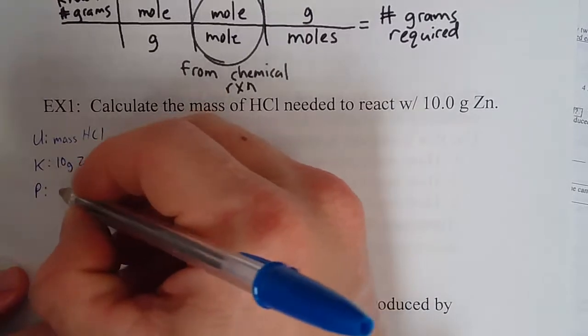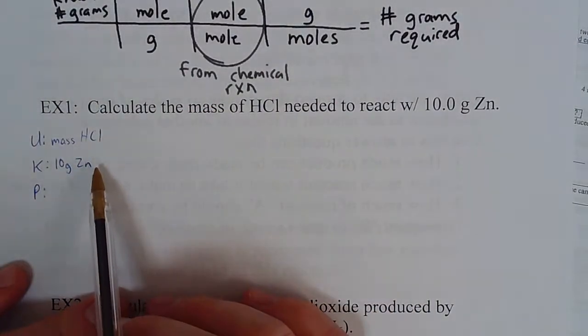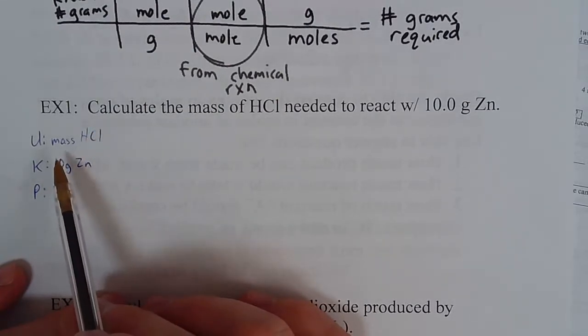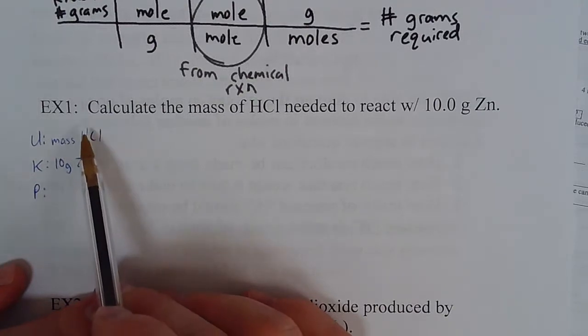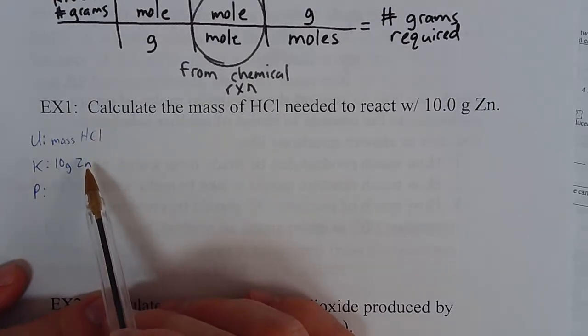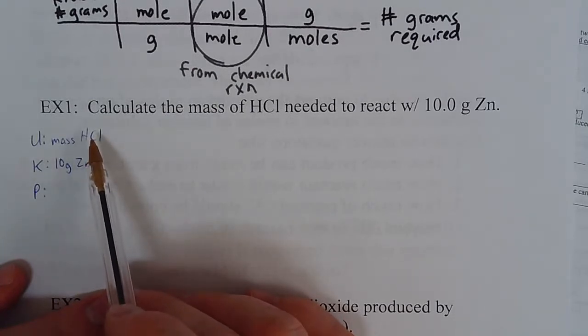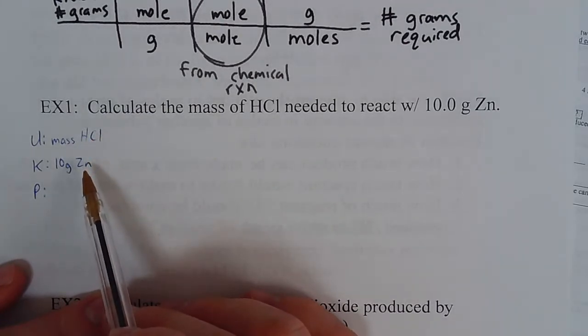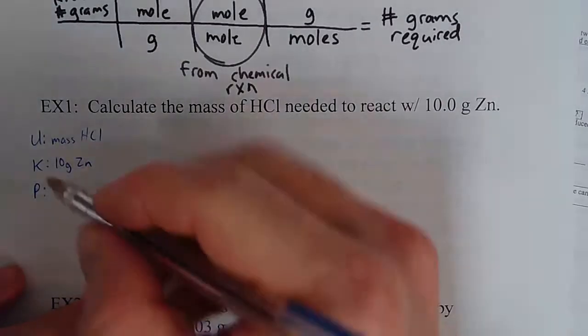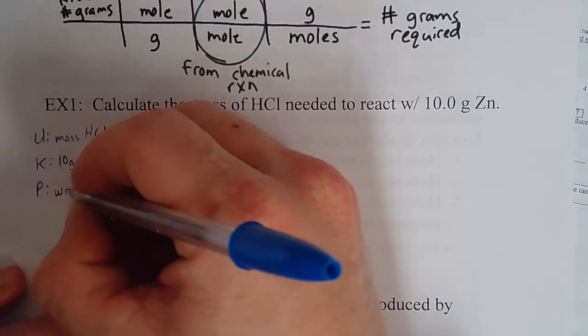So our plan: is a chemical reaction taking place here? Yes, because we start with zinc, and we're not ending up with hydrochloric acid, but we need to know how much hydrochloric acid will react with this amount of zinc. So that's a stoichiometry problem, when you start with one substance and you calculate the amount of another substance. Well, if there's a chemical reaction, do we need to write the chemical reaction before we can do anything else? Yes. So our first part of the plan is going to be to write the reaction.